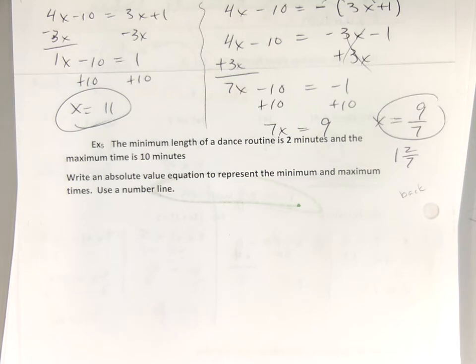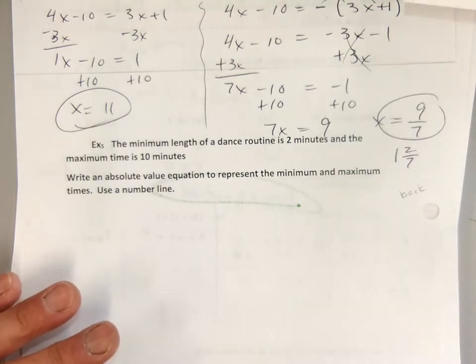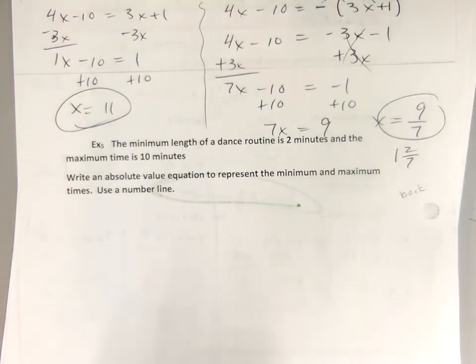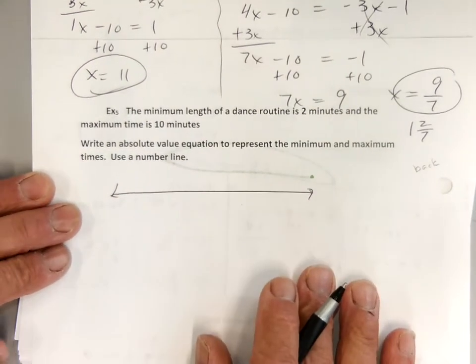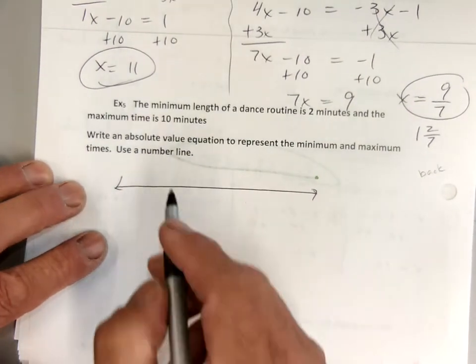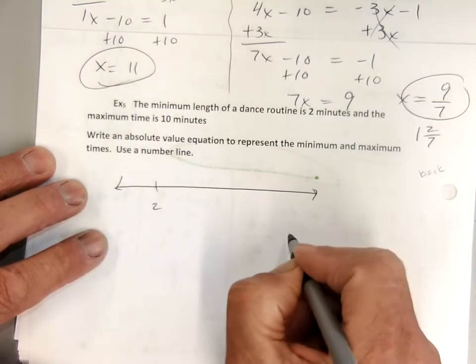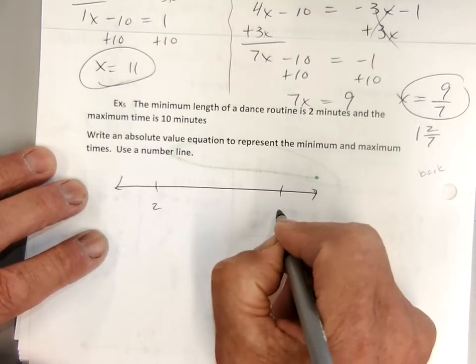Okay, now example 5. Example 5 is kind of a word problem, okay? We know that the minimum length of a dance routine is 2 minutes and the maximum is 10 minutes, okay? So what I want to do is start off with a number line. This is why I like the number line. So the minimum is 2 and the maximum is 10, right?